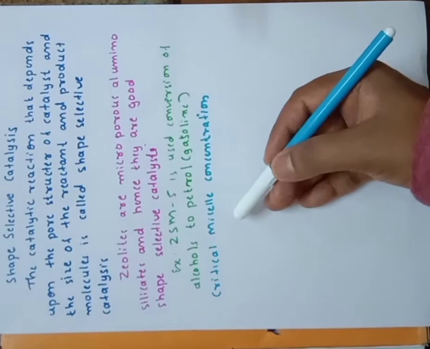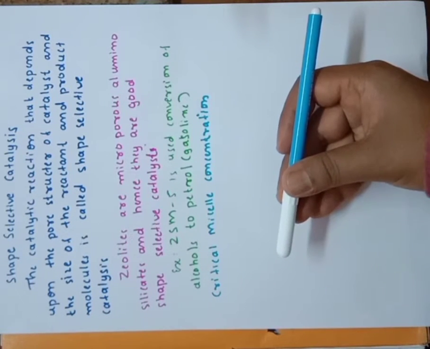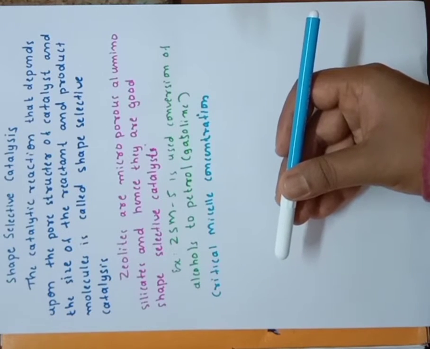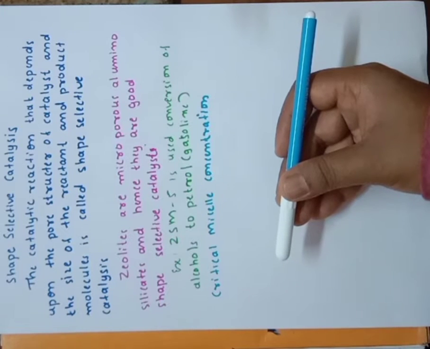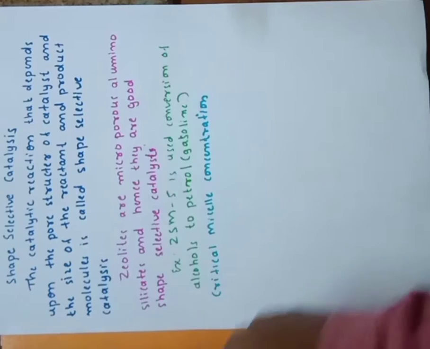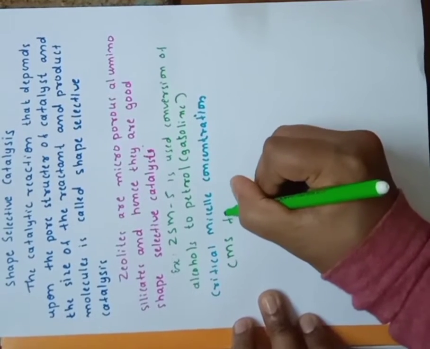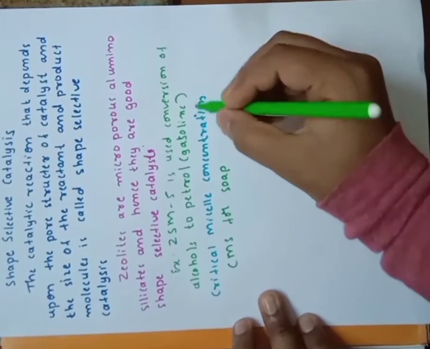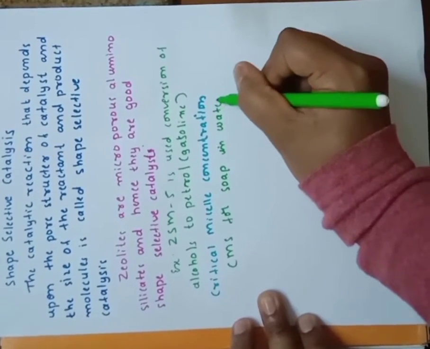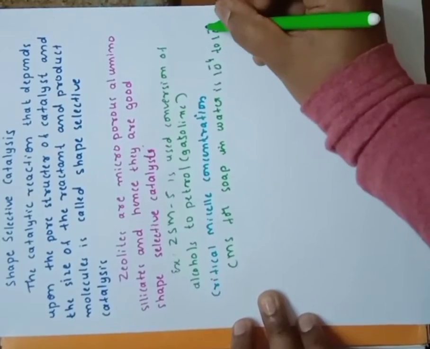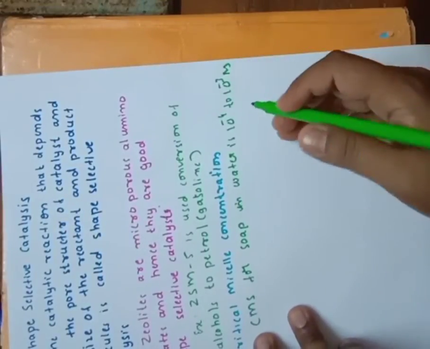The particular concentration above which the formation of micelles takes place is called the critical micelle concentration. An example: the CMC for soap in water is 10 to the power of minus 4 to 10 to the power of minus 3 M.